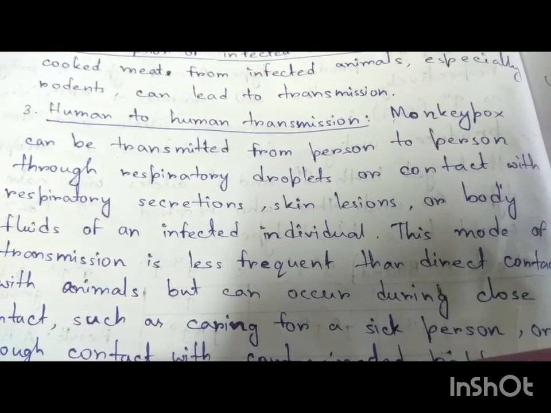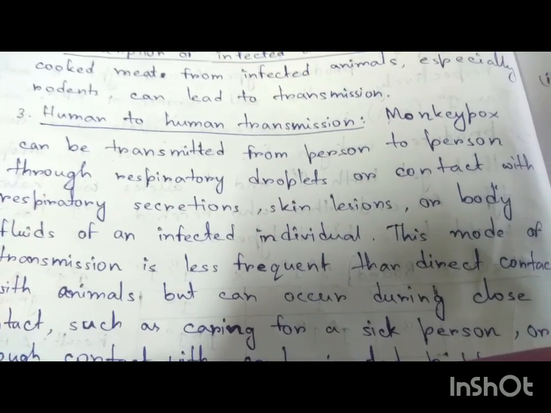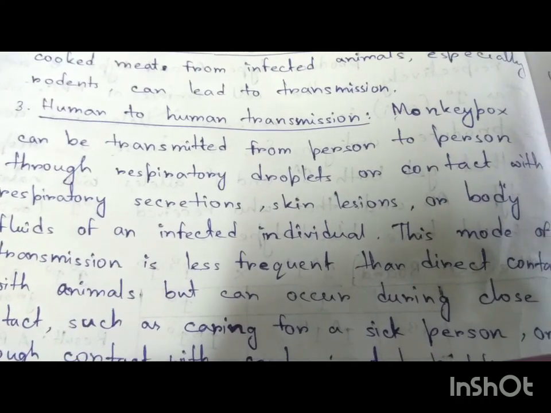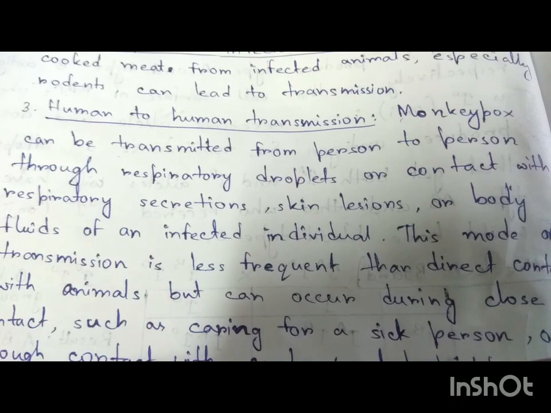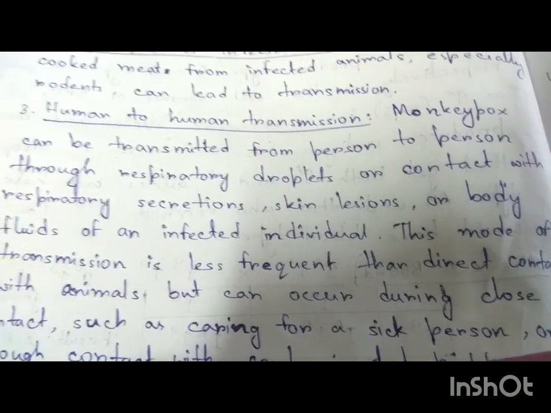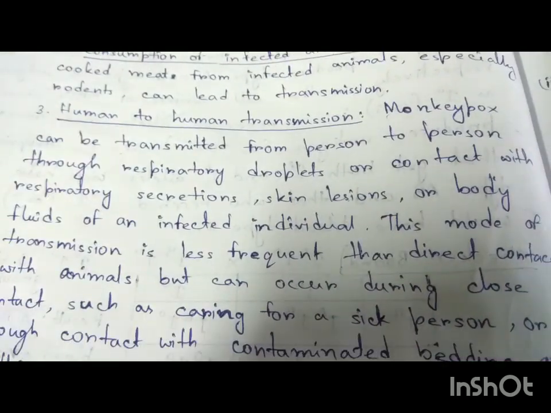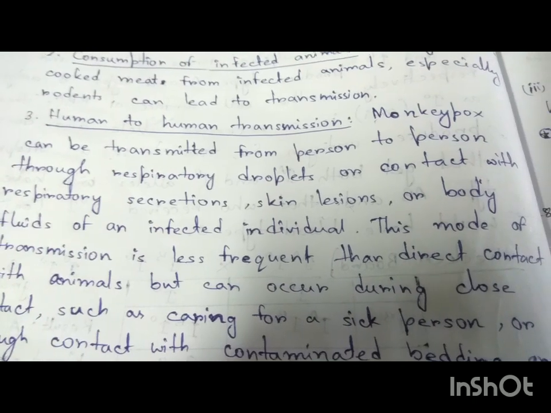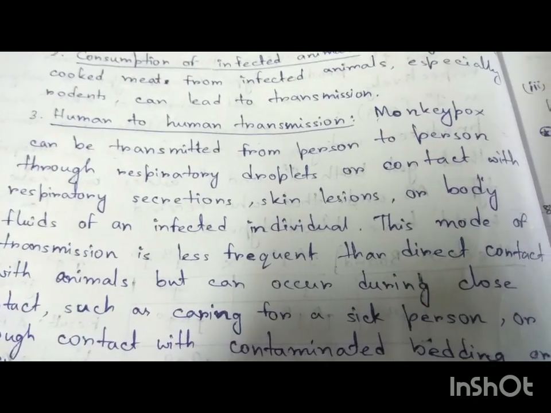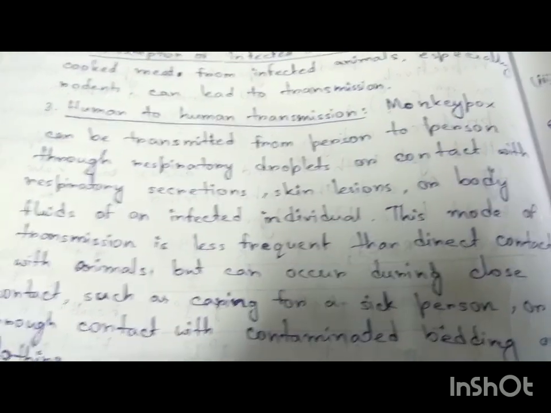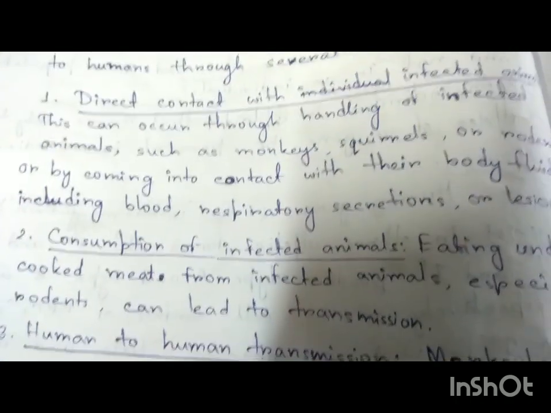And the last one is human-to-human transmission. Monkeypox can be transmitted from person to person through respiratory droplets or contact with respiratory secretions, skin lesions, or body fluids of an infected individual. This mode of transmission is less frequent than direct contact with animals, but can occur during close contact, such as caring for a sick person or through contact with contaminated bedding or clothing. This question also carries 5 marks.